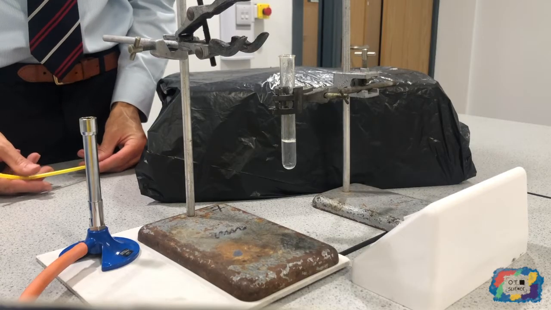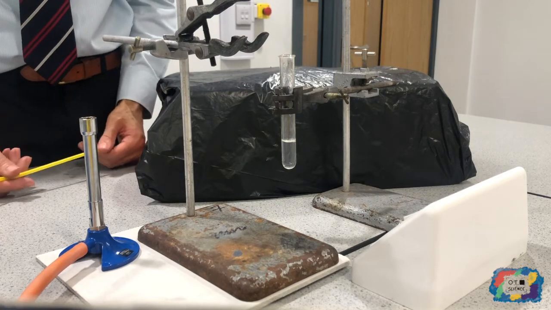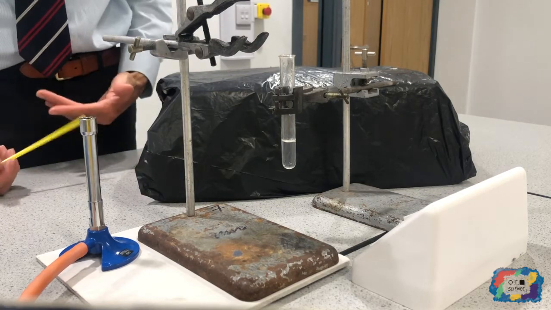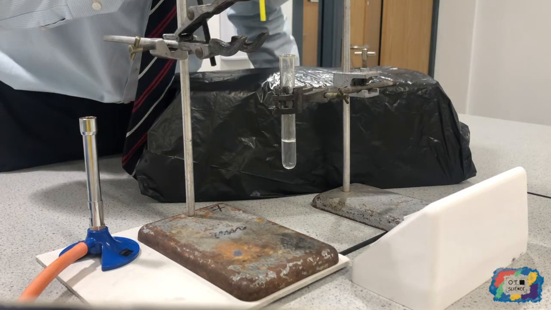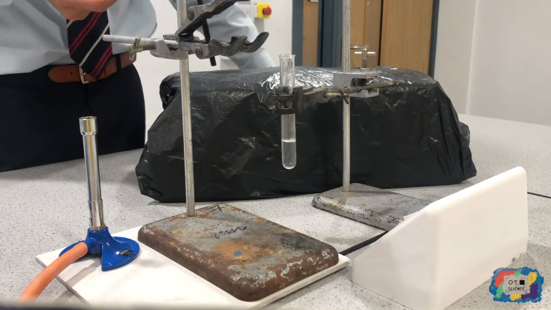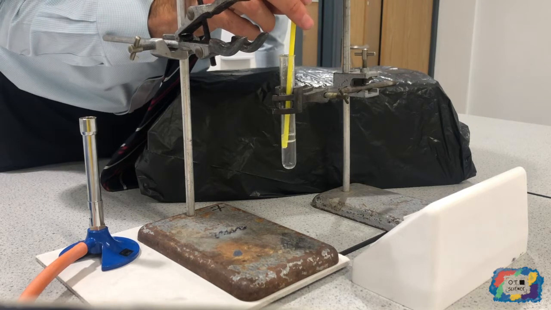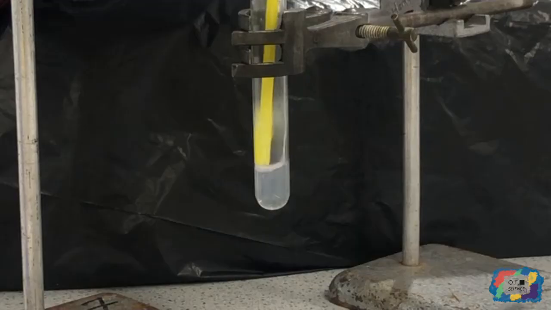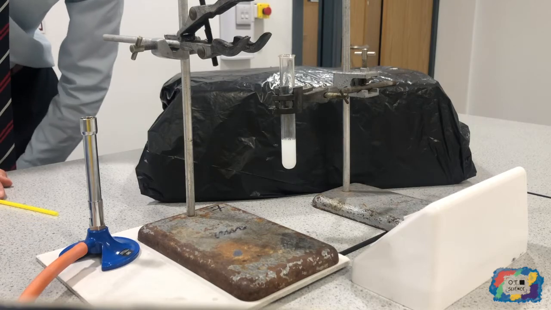Okay, so I've got my goggles on. Before I start the practical, I'm just going to give you an indication of the colour change for this lime water, so that you know when the lime water has fully reacted. In order for me to do that, I'm just going to blow into the test tube, because I produce carbon dioxide through respiration. So that is the colour that you're looking for when the reaction has completed.